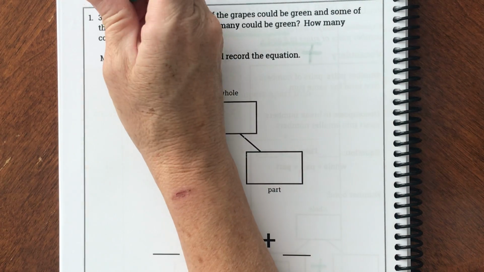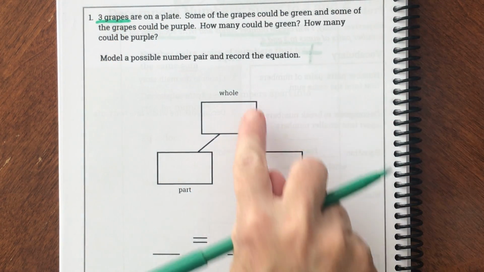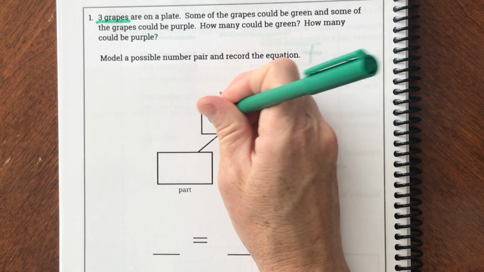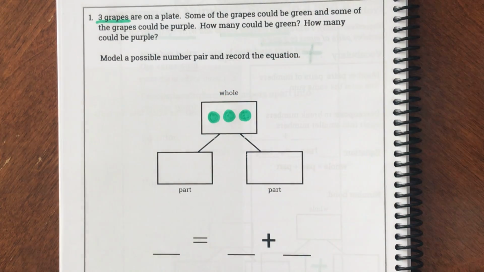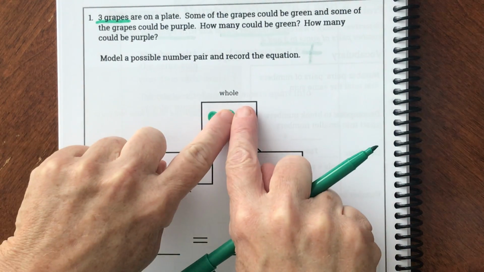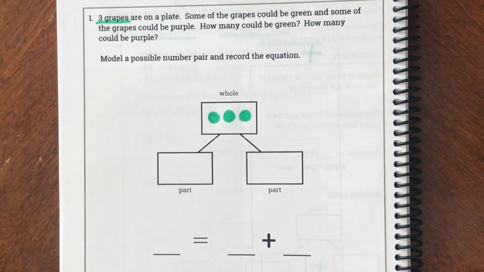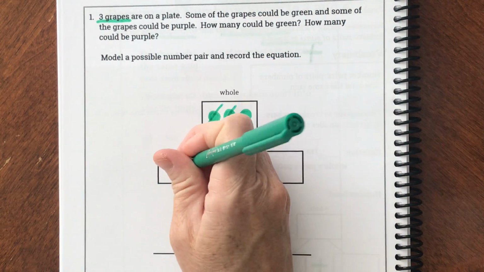Okay, so how many grapes do we have? We have 3 grapes total. So that's our whole. So in our whole, we're going to draw our 3 grapes. 1, 2, 3. Okay, we have to now decide how do we want to decompose our 3. Decompose means we're going to break the 3 up and put some here and some here. Well, I think, and we're going to do this together, why don't we make 2 of them green? So we have to cross off 2 and put 2 here.